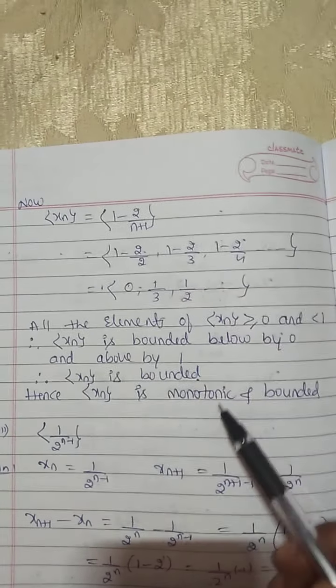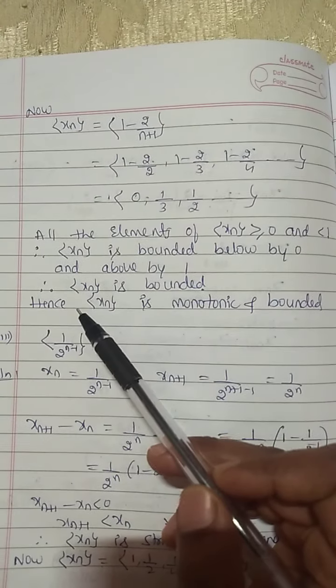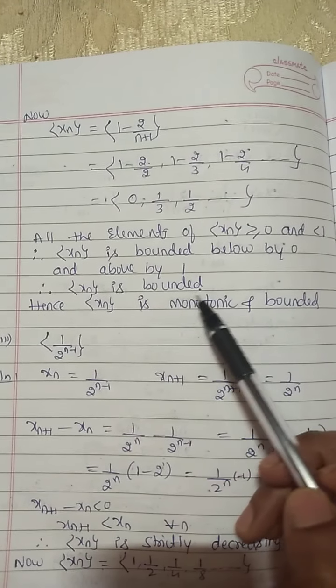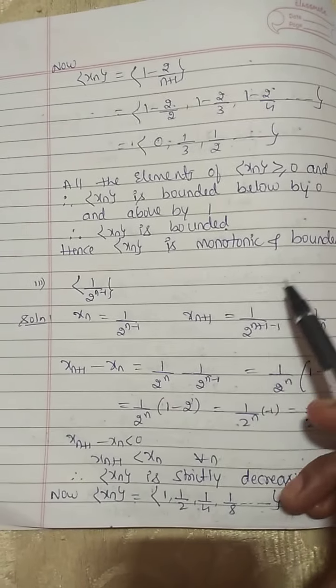Therefore, sequence xn is bounded below by 0 and above by 1. Therefore, sequence xn is bounded. Hence, sequence xn is monotonic and bounded.